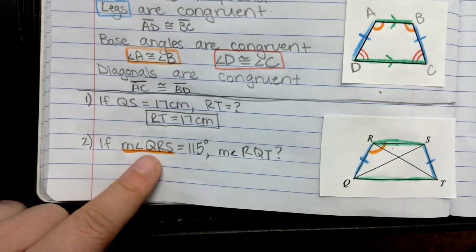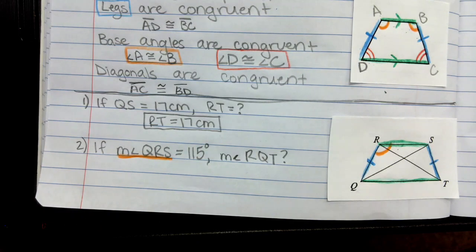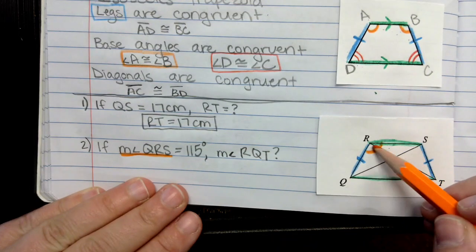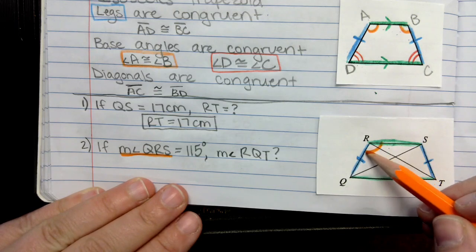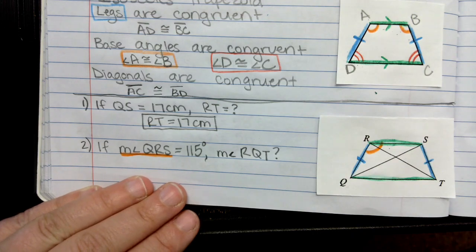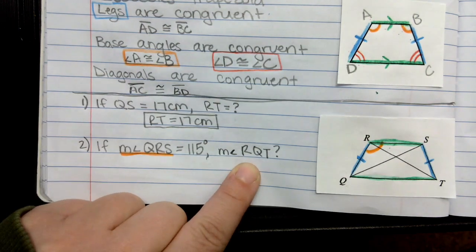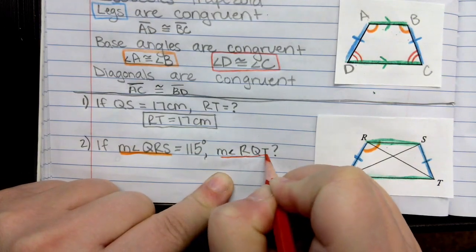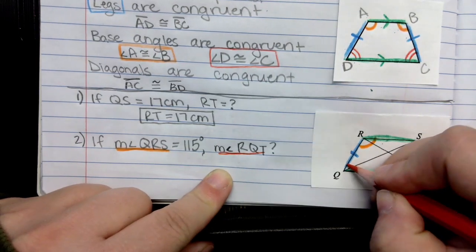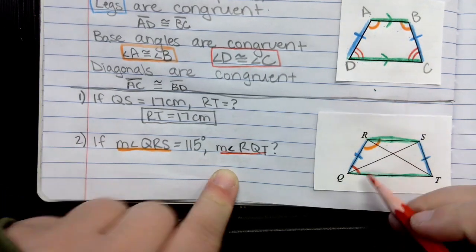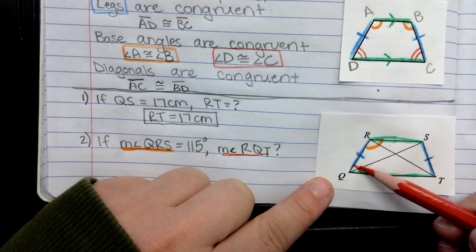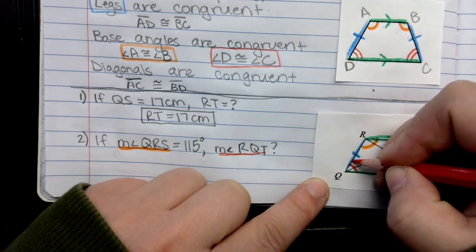So what do we know about angle R and angle Q? QRS and E. What do they share? A leg. And what do we talk about when we have 2 angles that are connected by a leg? Yeah, they're supplementary. Is that specific to just this isosceles trapezoid? No, that's for all trapezoids, so we just have to remember that. So we know that these two are supplementary, which means what? They add to 180. So if I know that one is 115, how can I find the other one? Yep, I would subtract. 180 minus 115. Some people can just think in their head 115 plus what would make 180.